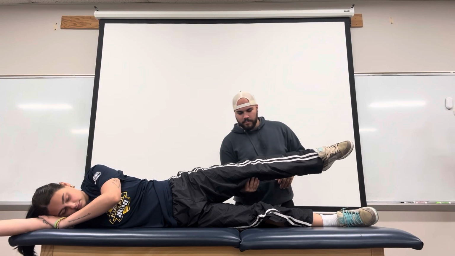I'll have her raise the leg that I will not be testing, and I'm gonna hold it with my right hand on her femur right here, and then I'll have her pick up the testing leg and then tell her to resist as I push down. Yep. And she was able to have range of motion to get it up, and she was able to resist against maximal strength, so she'll have a 5 for her adductors.